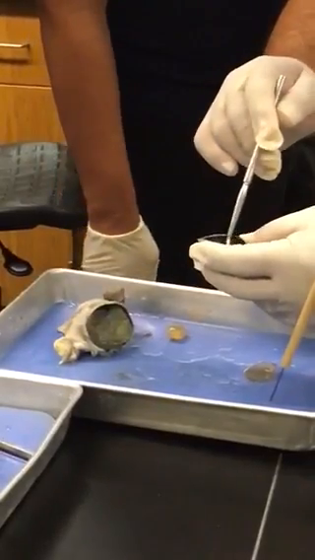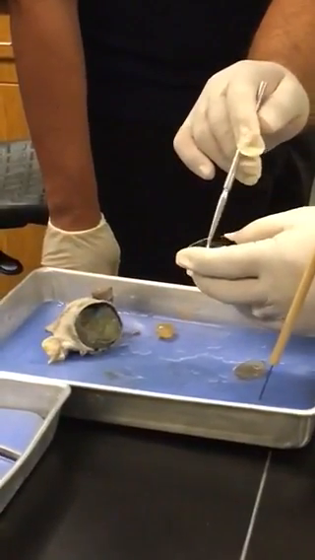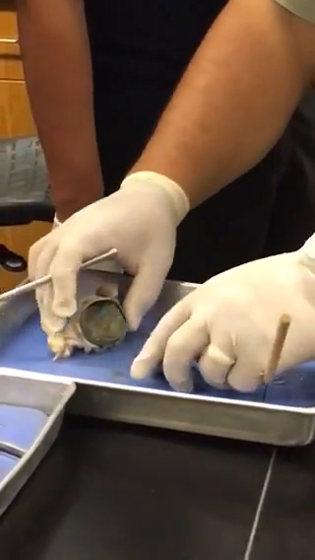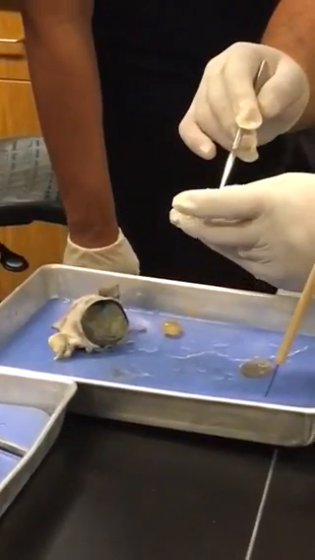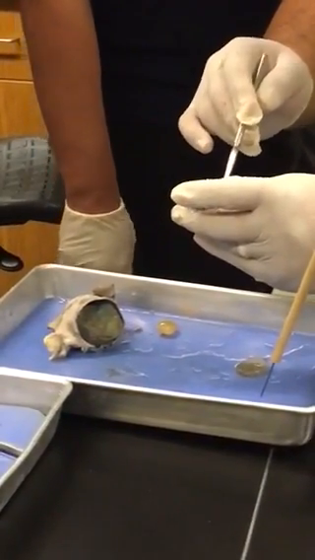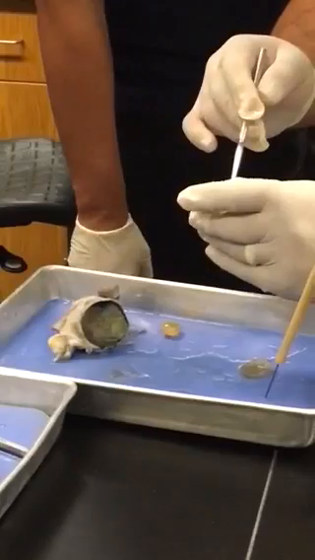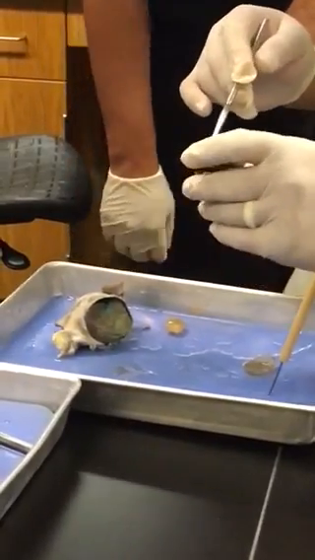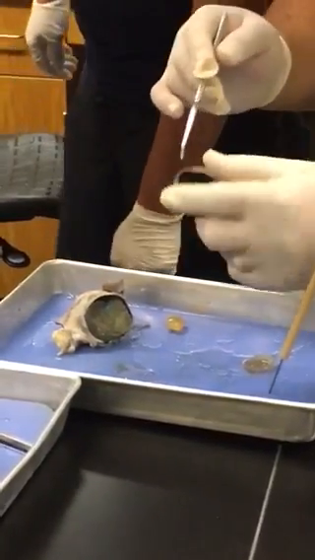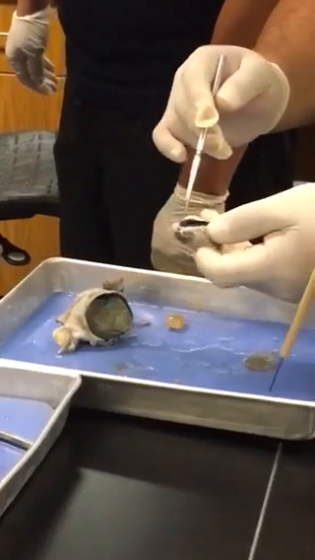Ciliary body. What tunic does that belong to? Vascular, right? Vascular tunic. What about the little thin dark membrane that you see here lining the inside of the sclera? Choroid, and of course that's part of the vascular tunic as well. Right? So vascular tunic: choroid, ciliary bodies, iris, of course.